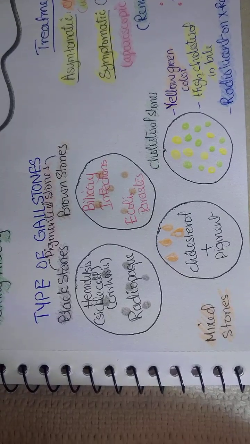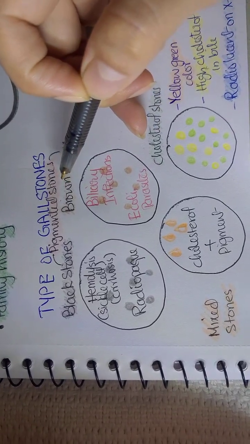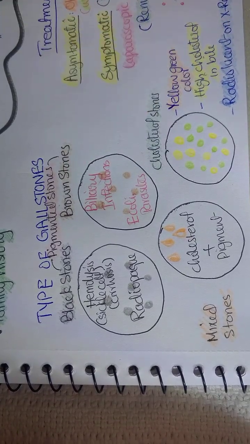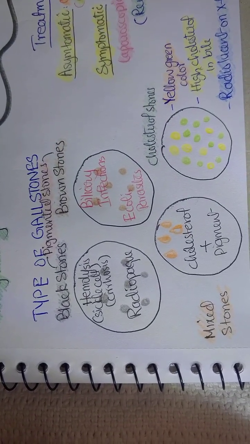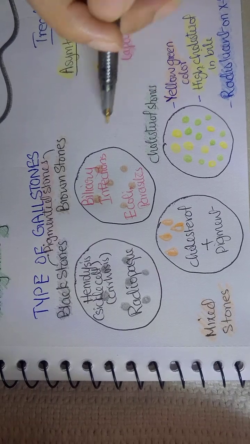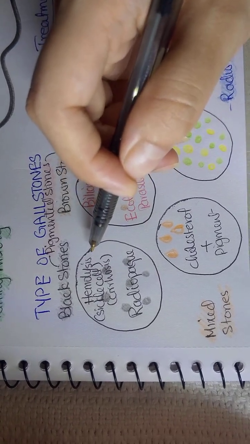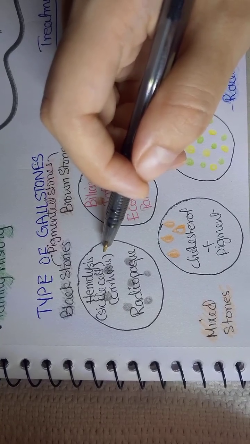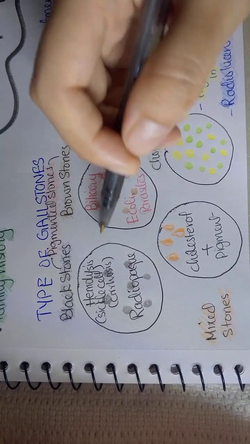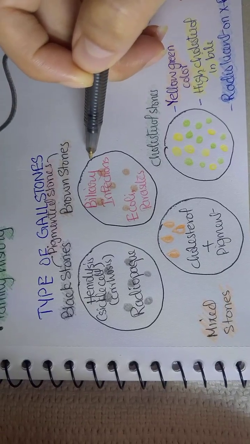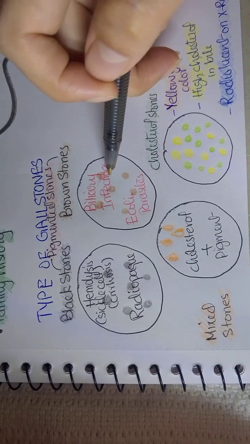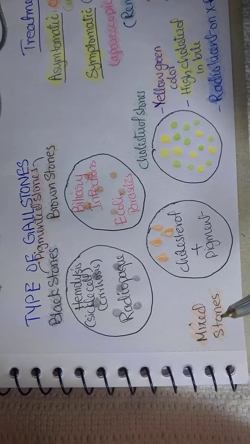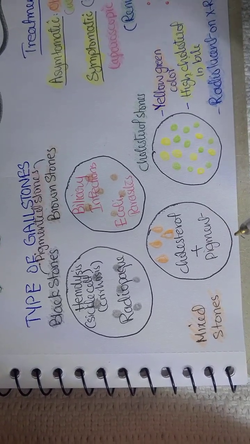Pigmented stones come in 2 types: black stones and brown stones. The black stones form from hemolysis, like in sickle cell anemia, sickle cell disease, and brown stones are associated with biliary infections. However, the mixed stones contain both cholesterol and pigment.